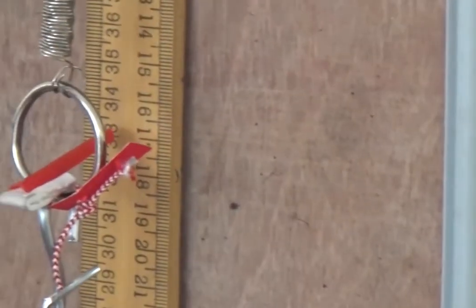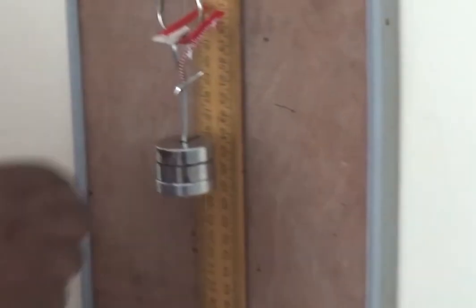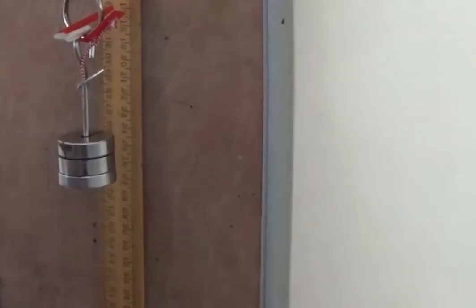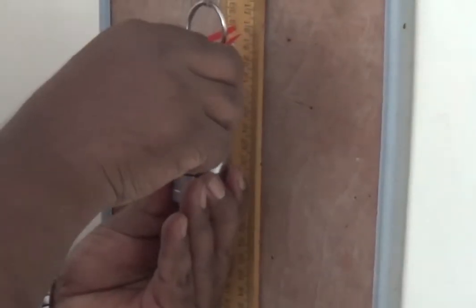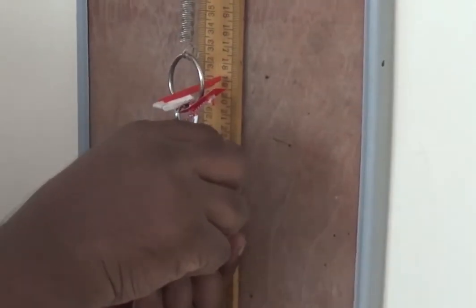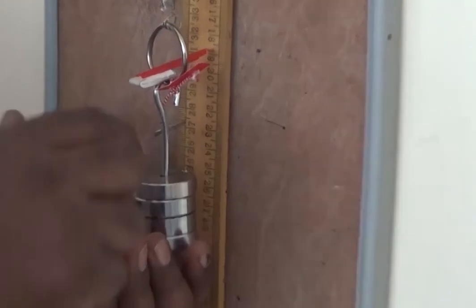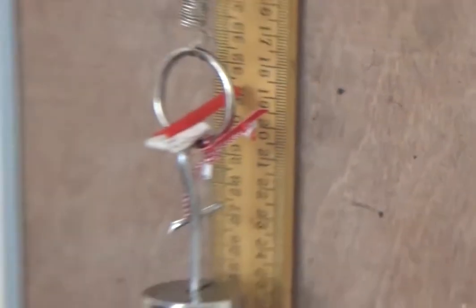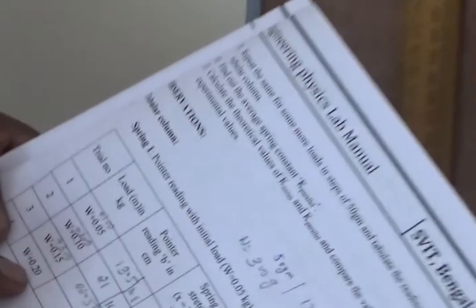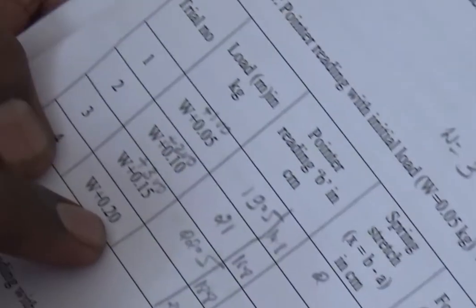So we will be noting for 50 grams pointer B, that is 17 centimeter. Again you add another 50 grams. Note down, it came to 19 centimeter. So note down the pointer reading. Like that you repeat until W plus 200 grams.